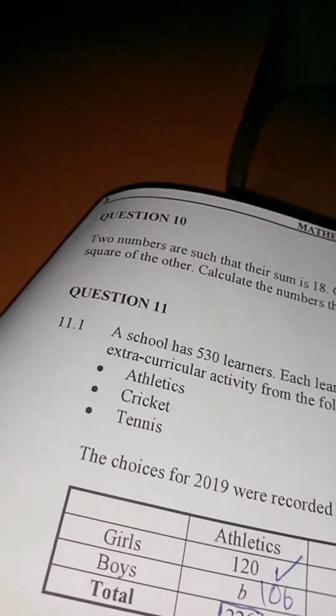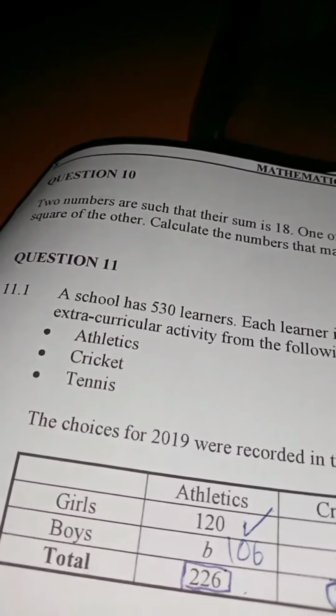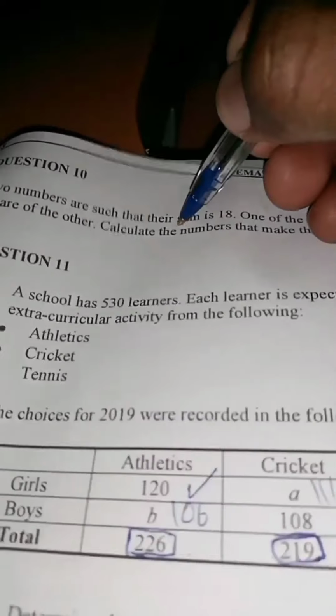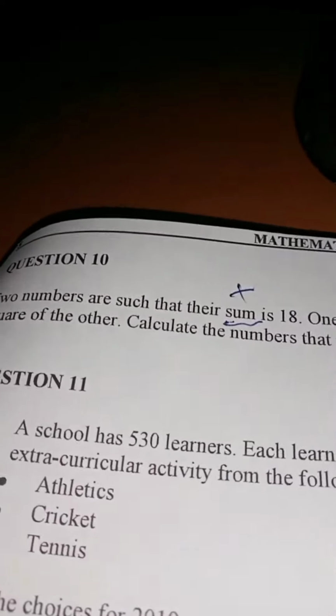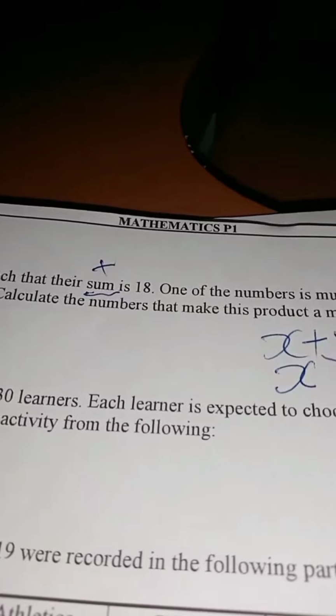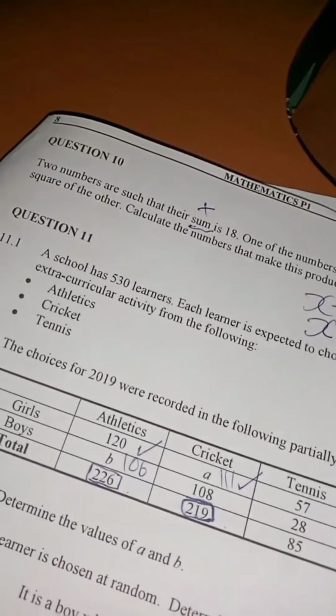So reading it again, it says two numbers are such that their sum is 18. When they say sum, it's the addition of these two numbers, right? Since we do not really know what these numbers are, let's give them letters: the first one we'll call X and the other one Y. So the sum of these two numbers gives 18, so X plus Y is equal to 18.